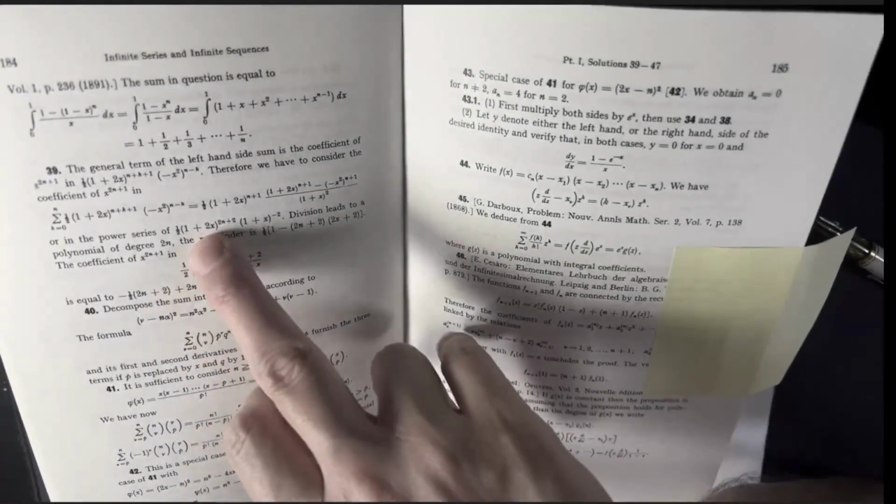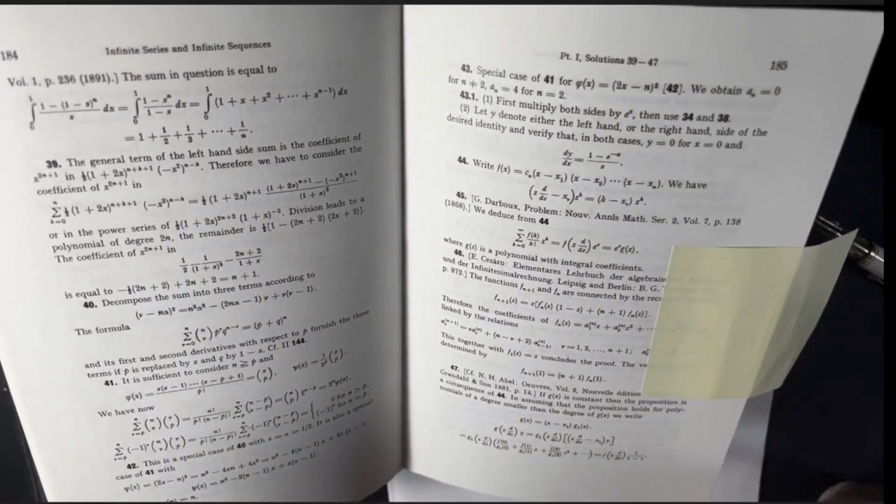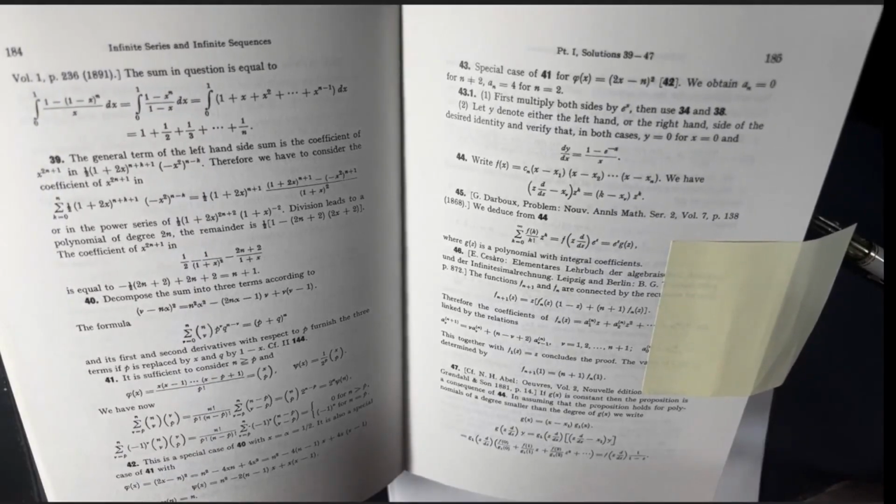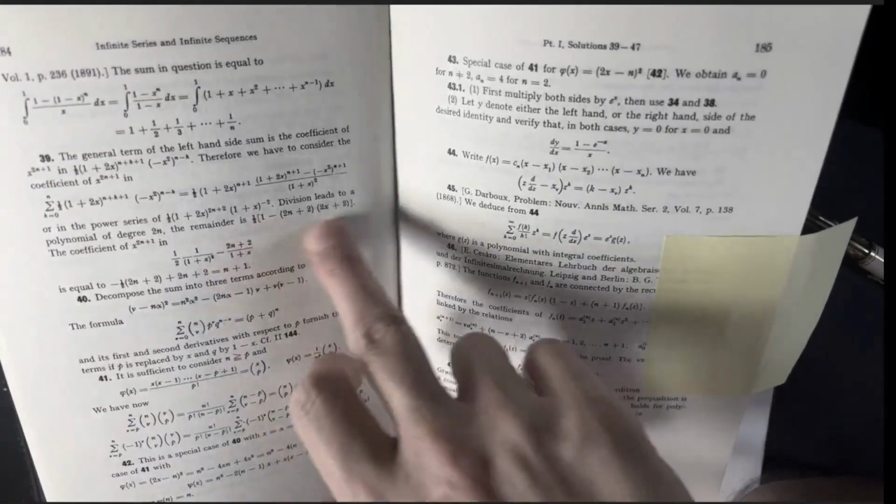Of course, if I believe you, that means I believe 1 plus x divides 1 plus 2x. Oh, no. The remainder is this. Sure. Good.